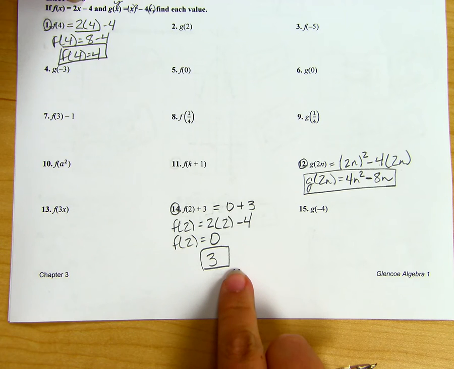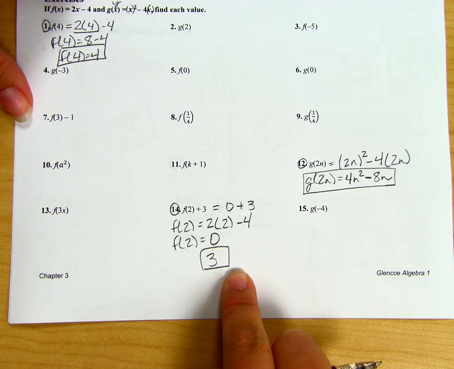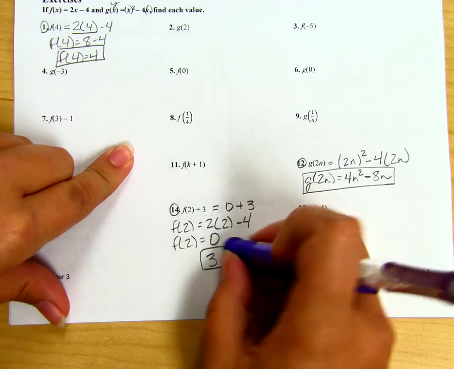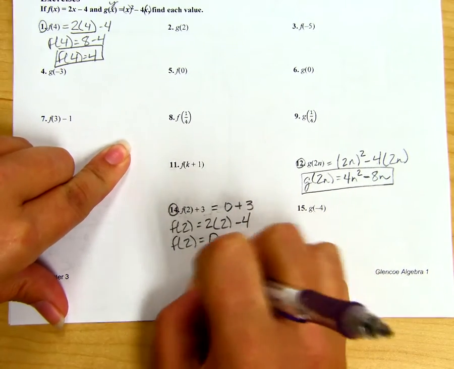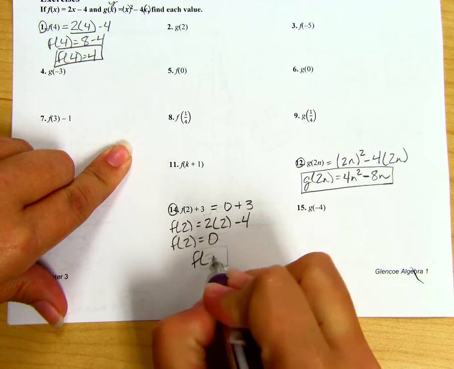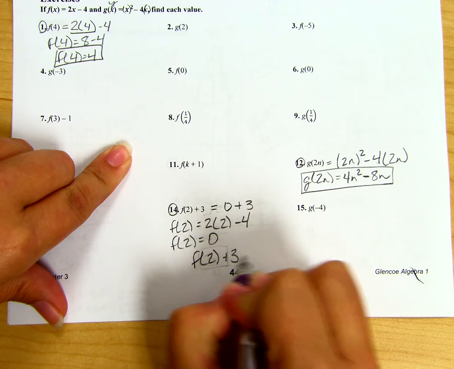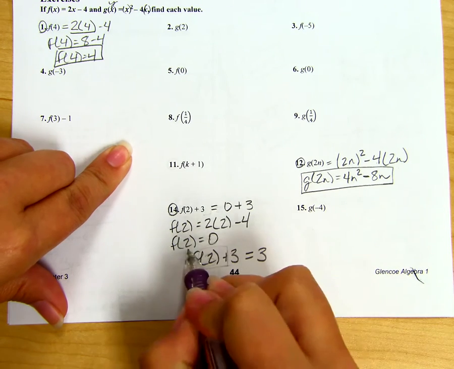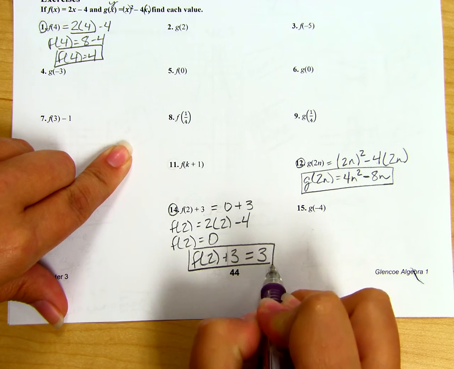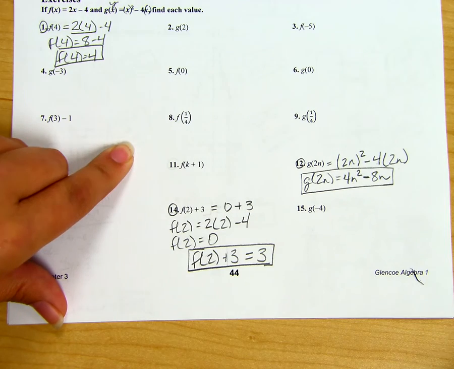Now, you can write your answer in this form for this worksheet, but further on in the book, I'm going to require you to write it using your function notation. So I would prefer that you write for me f of 2 plus 3 equals 3. This tells me where you started and where you ended, and I know exactly what you got and where you came from.